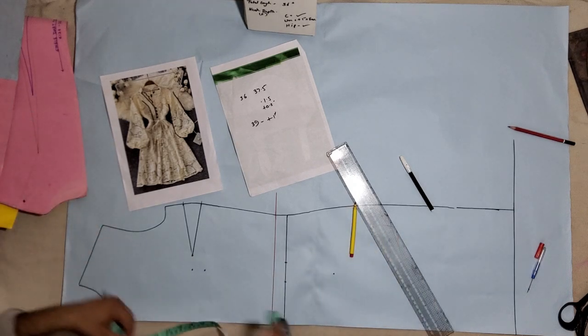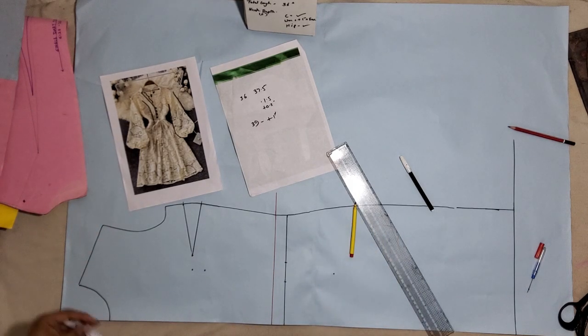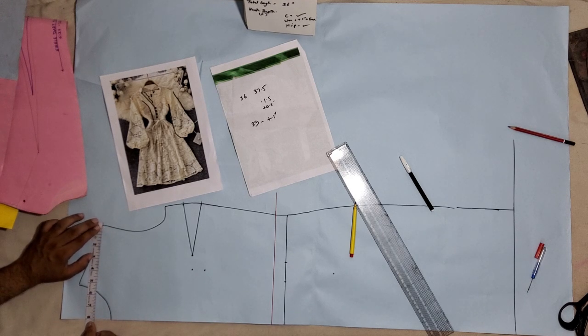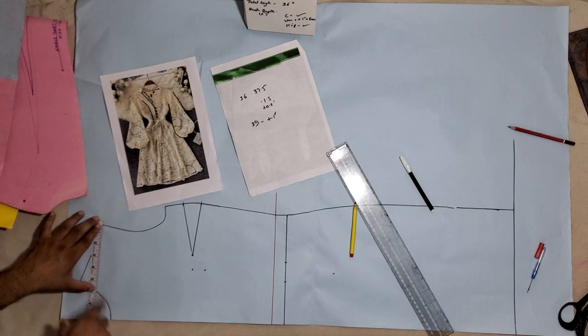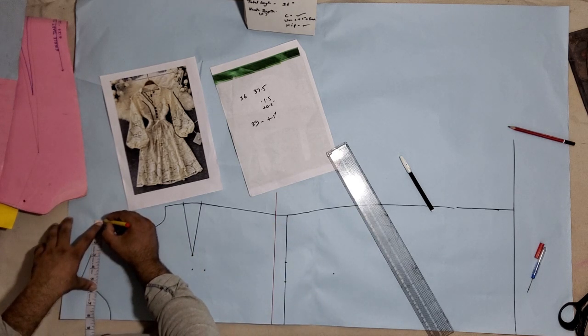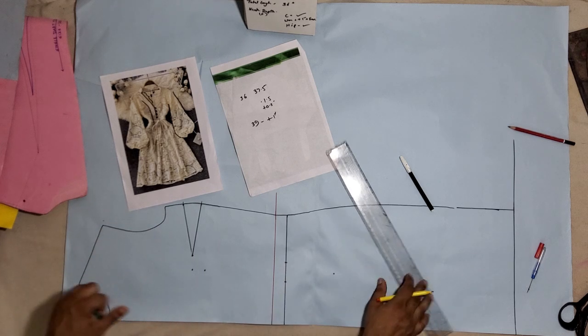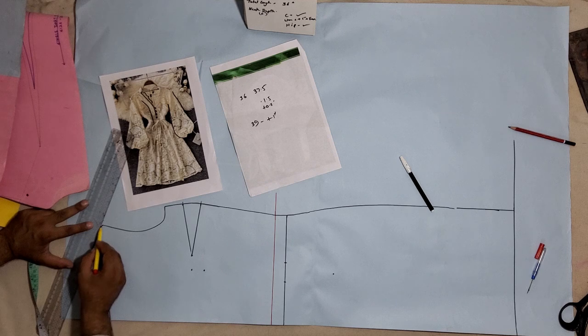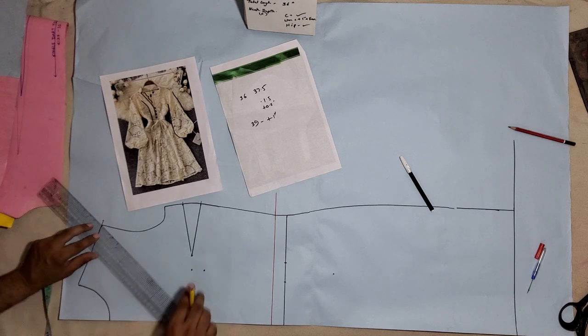First thing is shoulder. Shoulder is 16 inches, so we'll just put it like this. 16 means 8 inches. And further I will add one block extra because this has some loose shoulders. So this comes over here. We are just going to extend our shoulder line to that part.